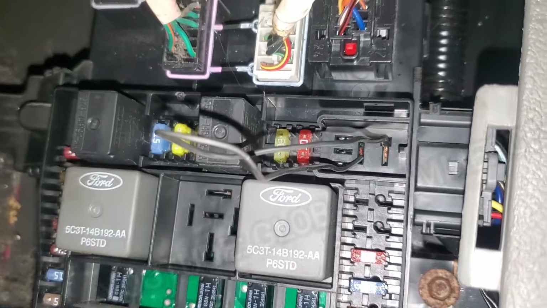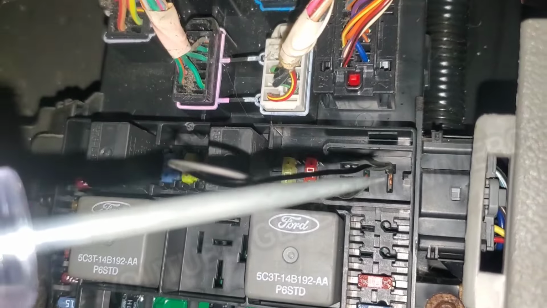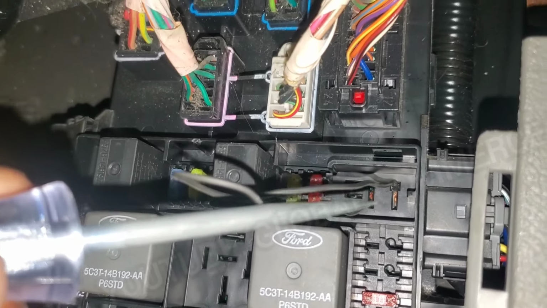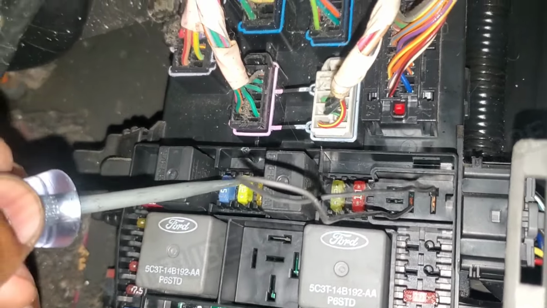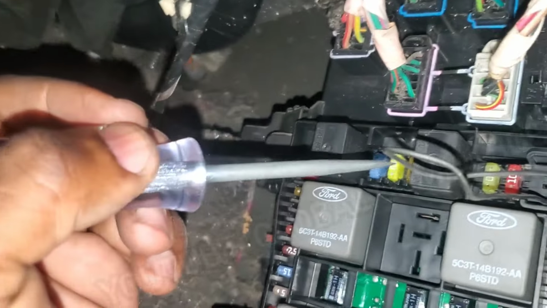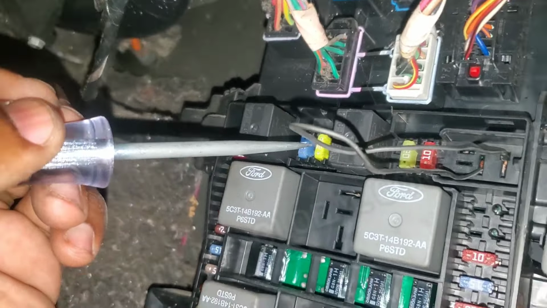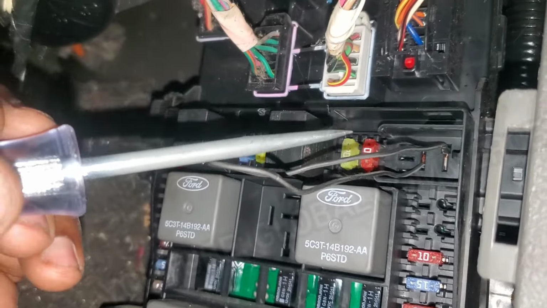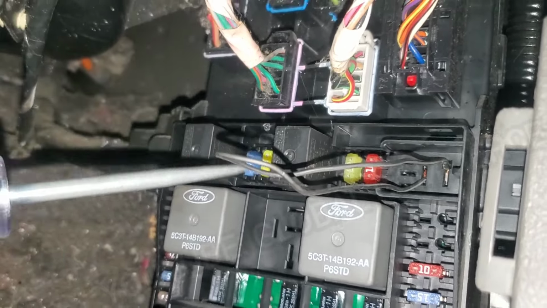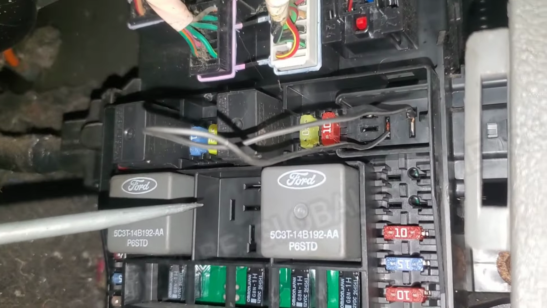And so what I did, this is the PCM relay position right here. So I just jumpered it with a wire to give power to the PCM. And when I did that, I got power here, of course, as you saw. And now I can actually communicate with the engine computer, at least with mine, right? So the next step is to find out why this PCM relay was not being energized. So we're going to need to troubleshoot that.